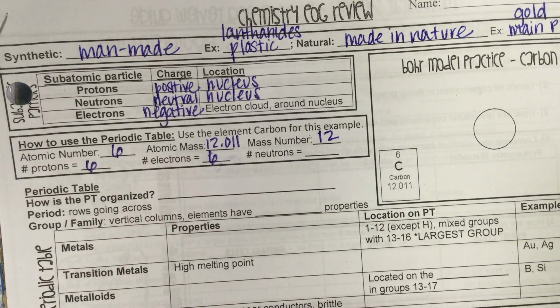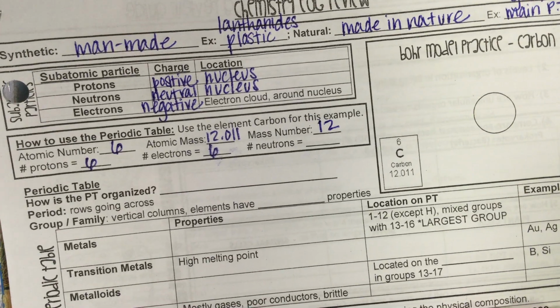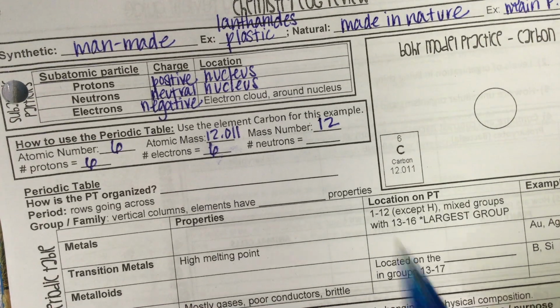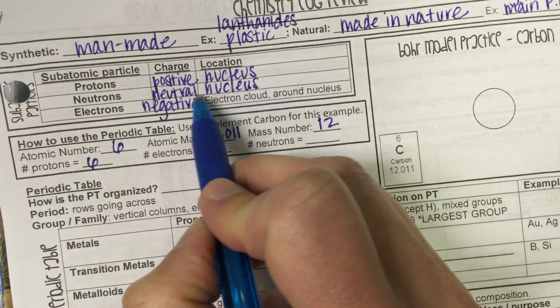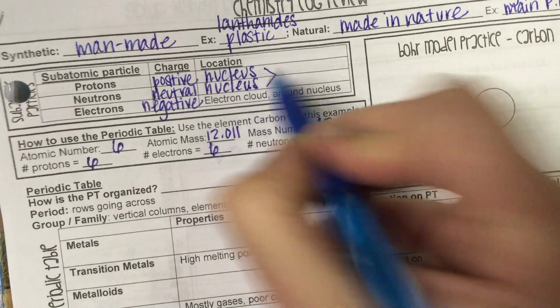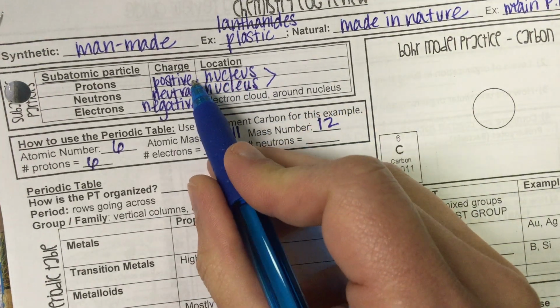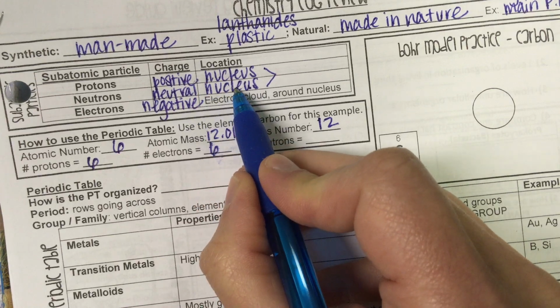All right, so to get the number of neutrons, we know neutrons are in the nucleus. We don't know what this number is. So we're going to take the total mass, the mass number, and subtract the protons to get the neutrons.